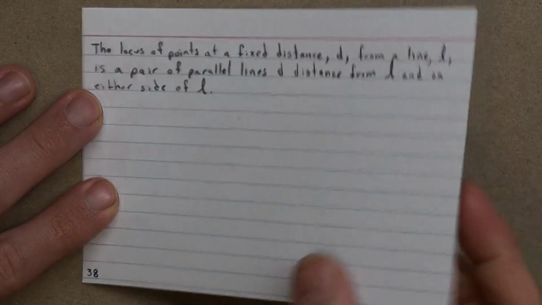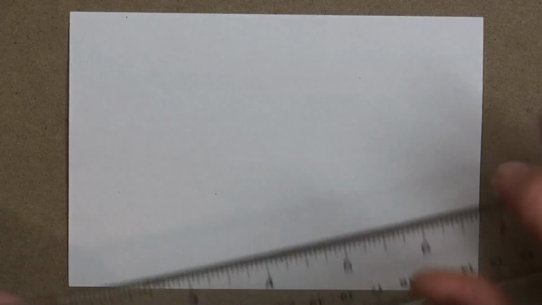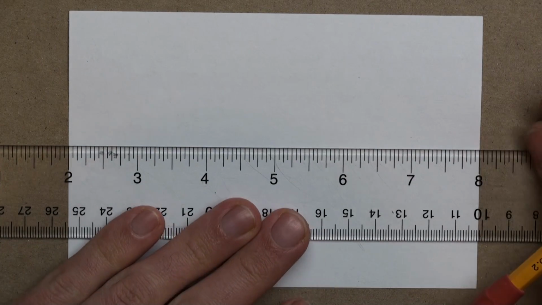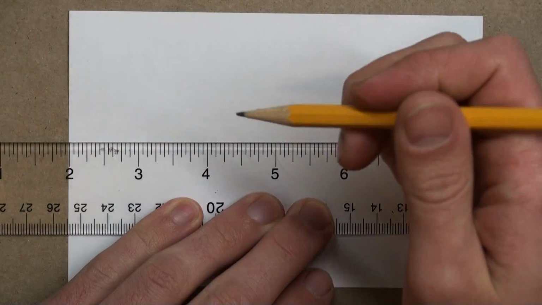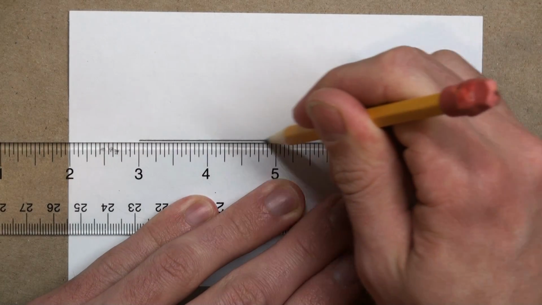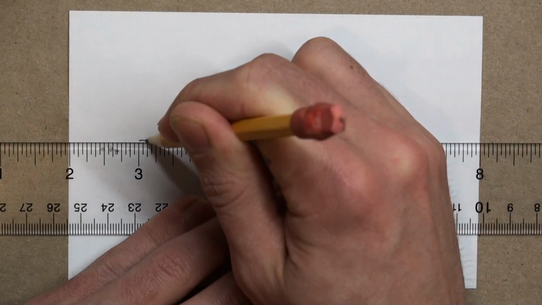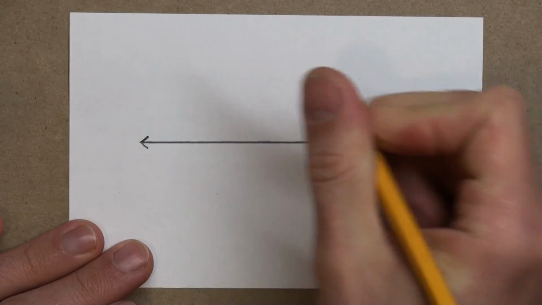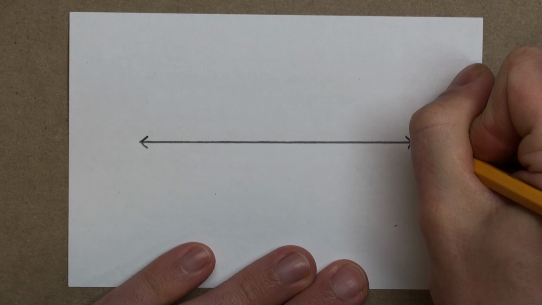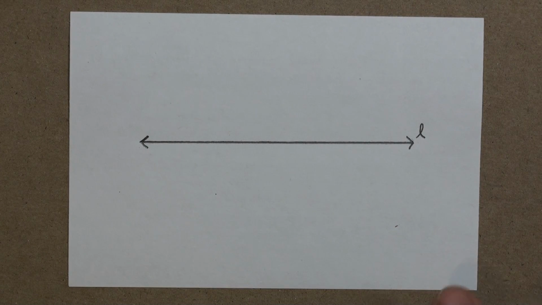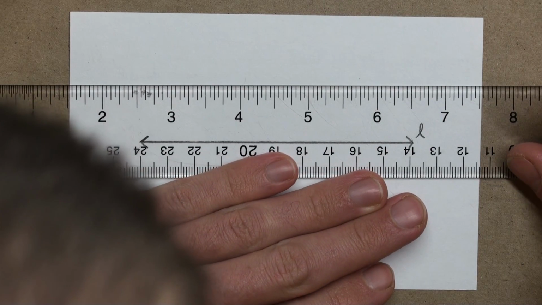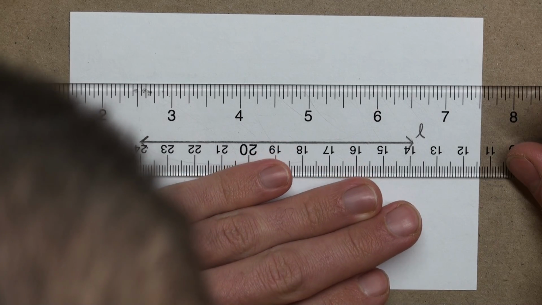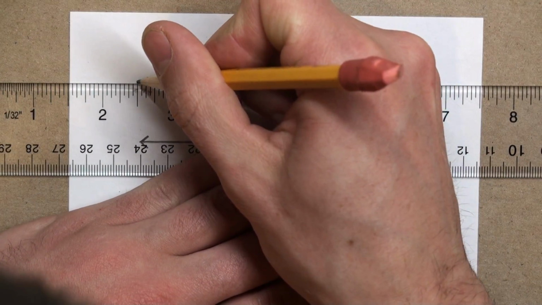Okay, let's see what this looks like. What you have is a line, and this is our line L. So we'll label this line L. And the locus of points is a fixed distance, and we draw these dashed.